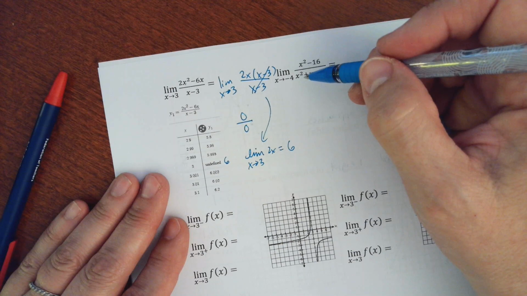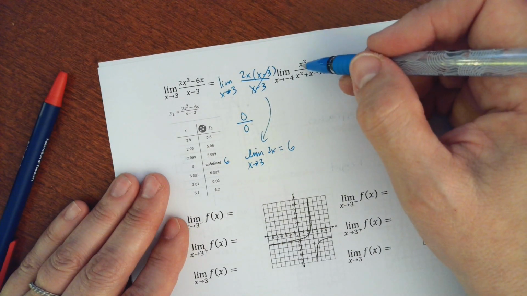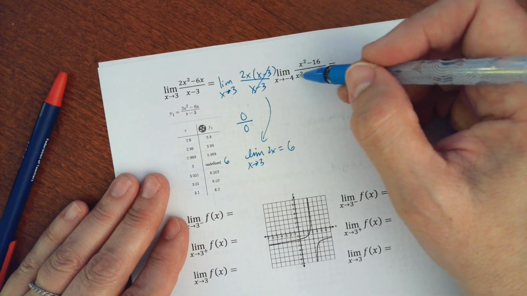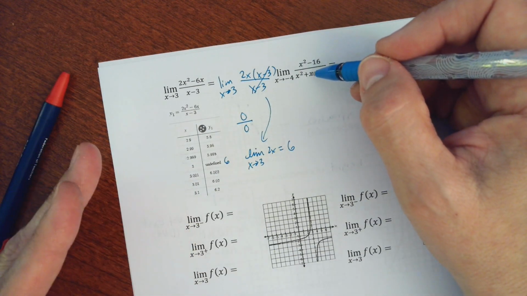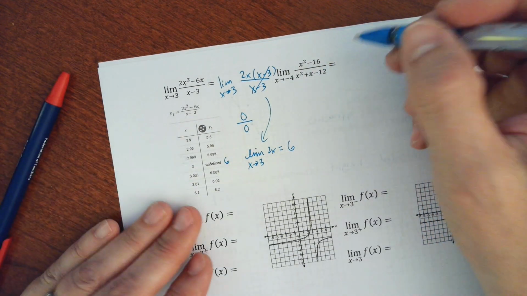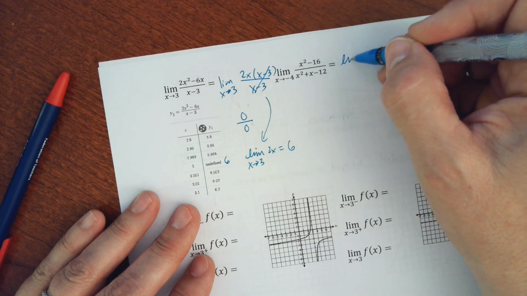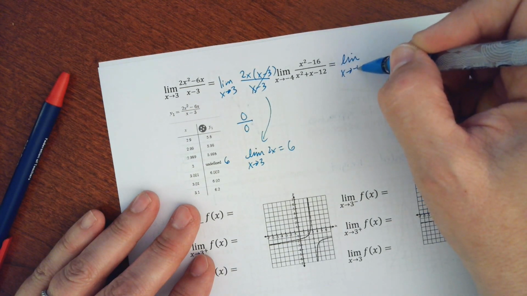So in fact here also, negative 4 plugged into here gives me 0 on top. Negative 4 plugged into here gives me 16 minus 4, which is 12. 12 minus 12 is 0. So I'm going to factor. So I have to write limit, x goes to negative 4.